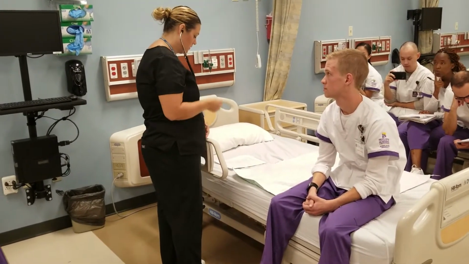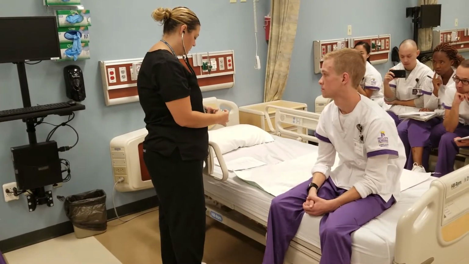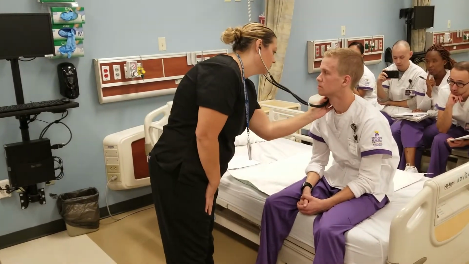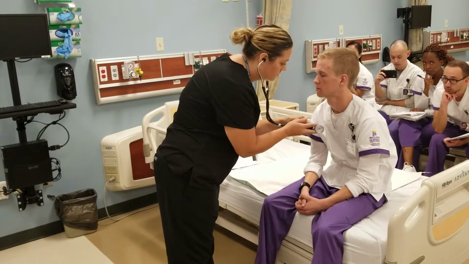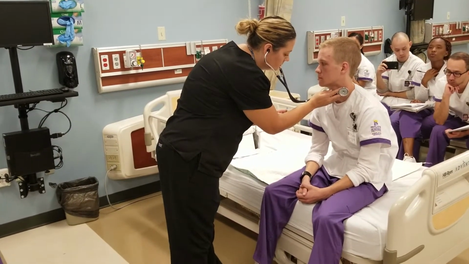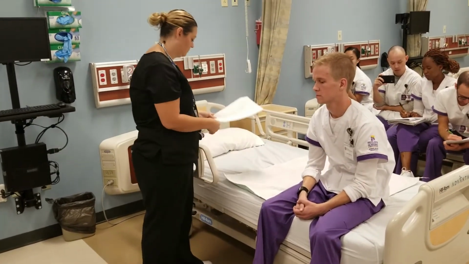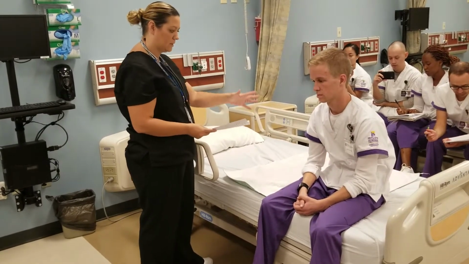So now I'm going to use the bell, and I'm going to auscultate the carotid pulses. No bruits auscultated. Okay. All right, so now I'm gonna look at his upper extremities.